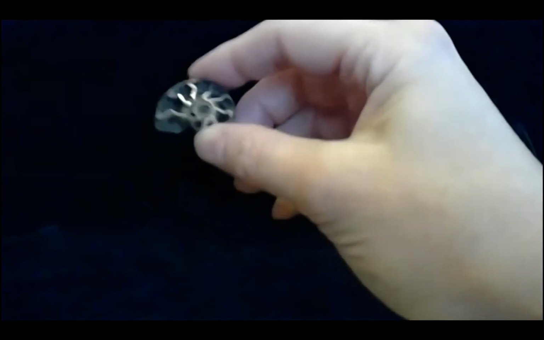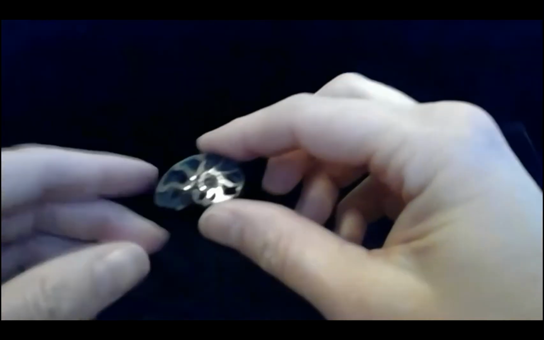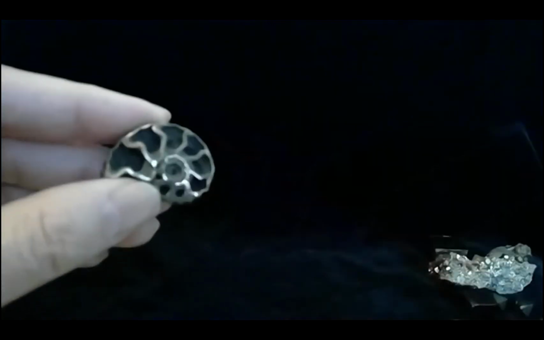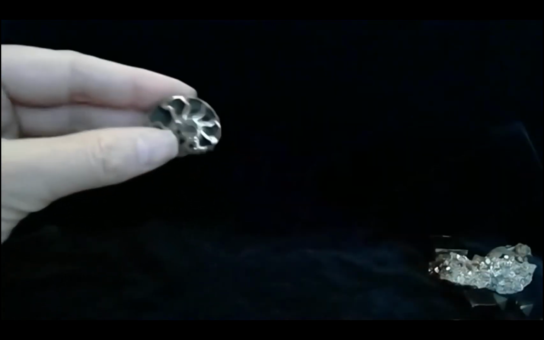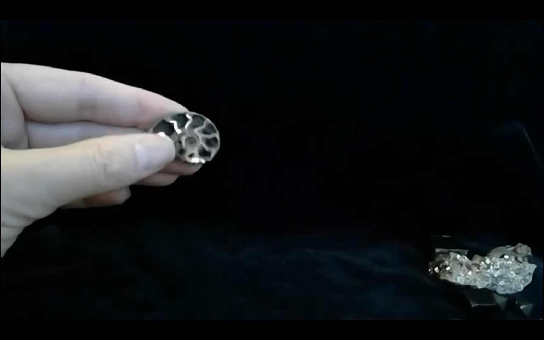It's hard to get it to sparkle for you. Anyway, this has been remineralized, and the parts that would have become a fossil have now been fossilized by a mineral, and they've been recovered with pyrite. Okay, so those are some really cool pieces of pyrite.